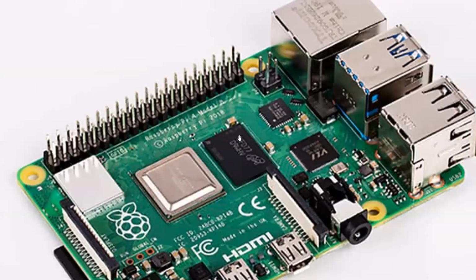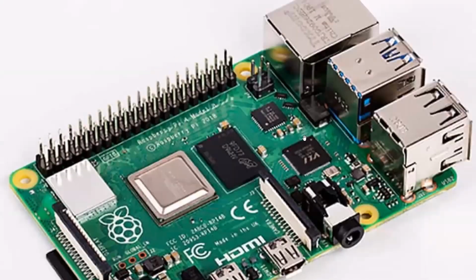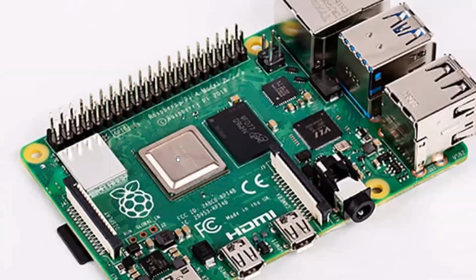So these ICs, this IC, this IC, this IC, all of these are surface mount devices, and they are electrically, or you can say conductively, connected on the PCB via SMT.